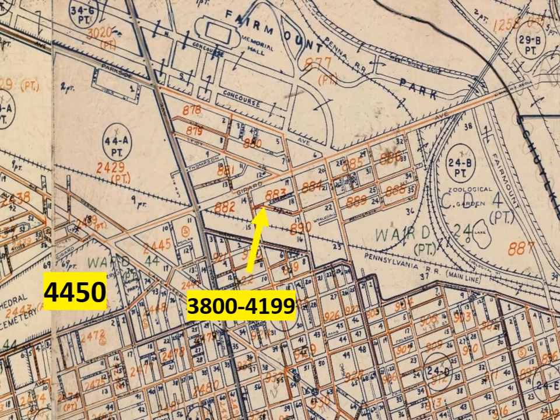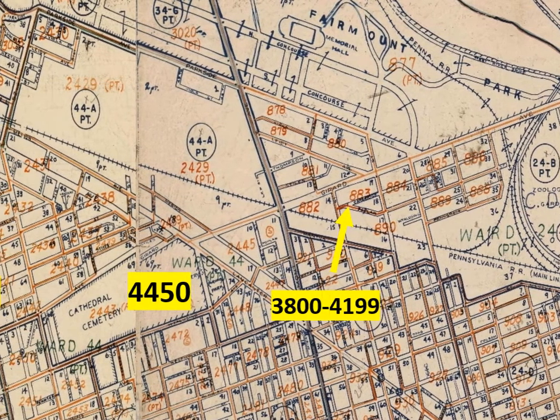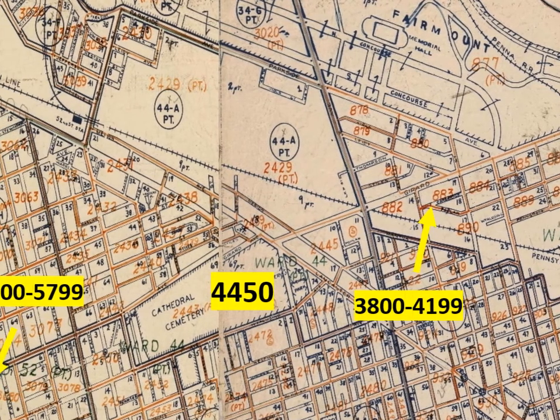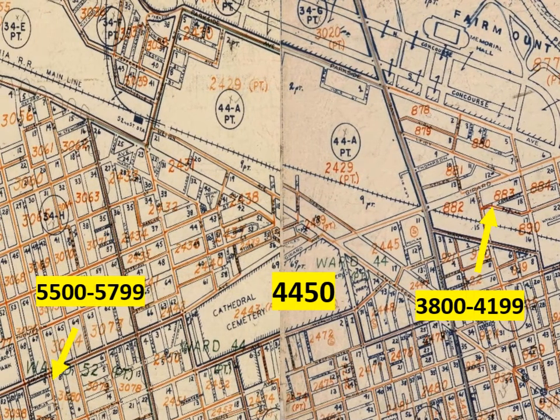And there's a gap. Then we have Cambridge, 3800 to 4199. Then there's 4450 in 44A, no Cambridge. And then Cambridge again, we see on 5500 to 5799. Okay? So we enter 4450.